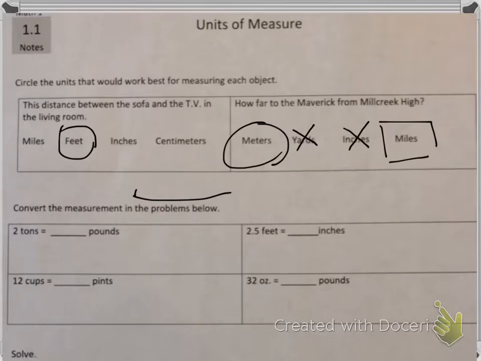These next ones say convert the measurement in the problems below. We're going from 2 tons to how many pounds? If you don't know the measurement and I don't give it to you on your worksheet, you just use Google and look it up: how many pounds are there in a ton? You're going to find out that there's 2,000 pounds in 1 ton. That's the measurement that you need to know. So if you have 2 tons, you would multiply 2,000 pounds by 2, and you would get 4,000 pounds.